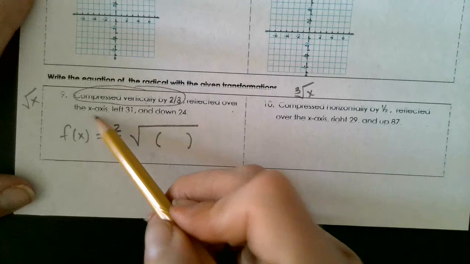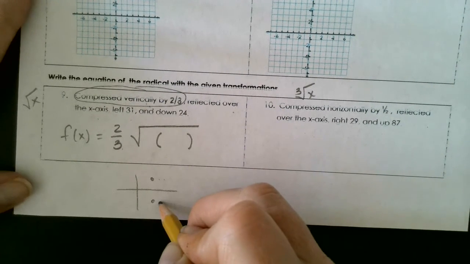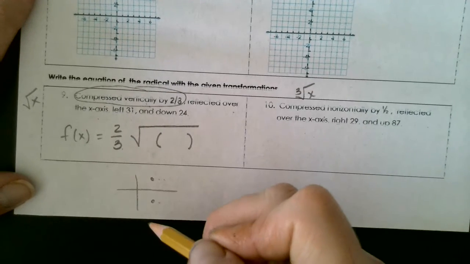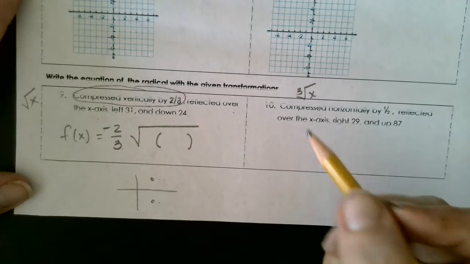Then we're reflecting across the x-axis. That's going from here to here, which is affecting the y values. So that's going to be on the outside of my radical. So I'm just going to put a negative in front of my 2/3.